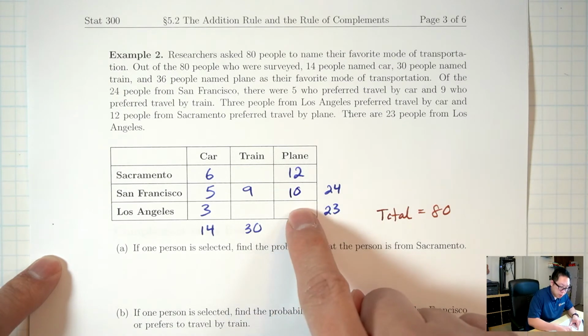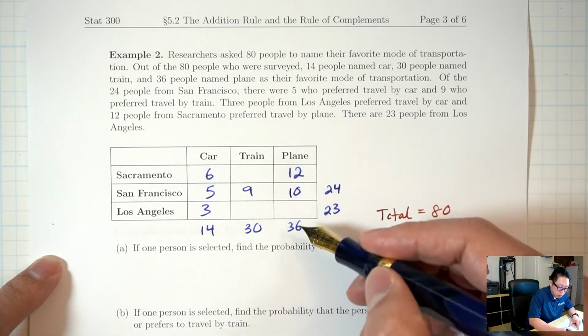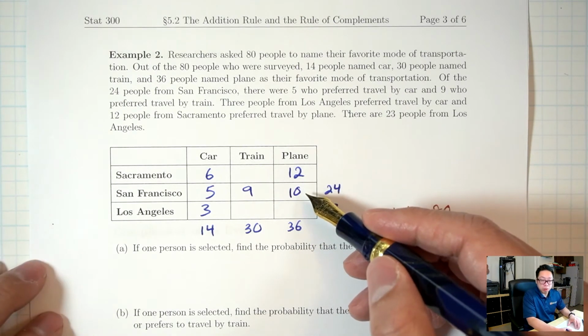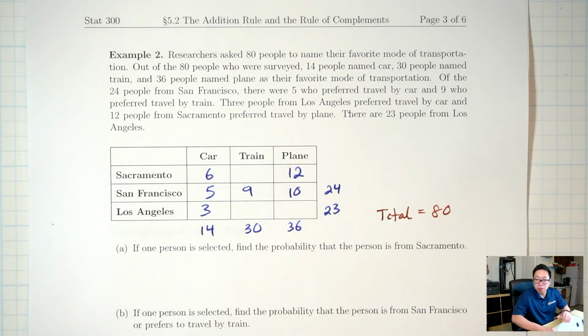How about this box next? So this entire column should add up to 36. Right now it's 12 and 10. 12 and 10 is 22. 36 minus 22 is 14.